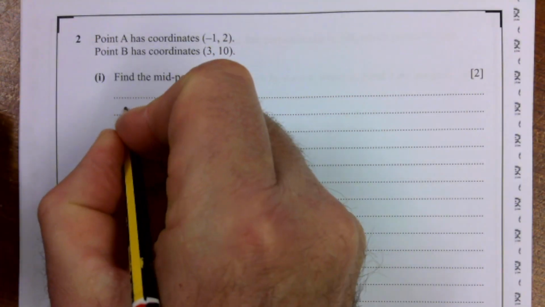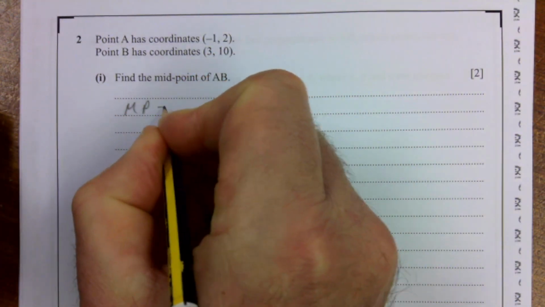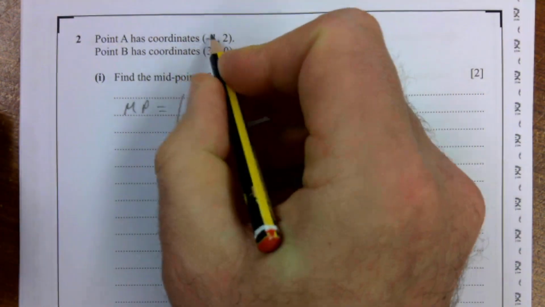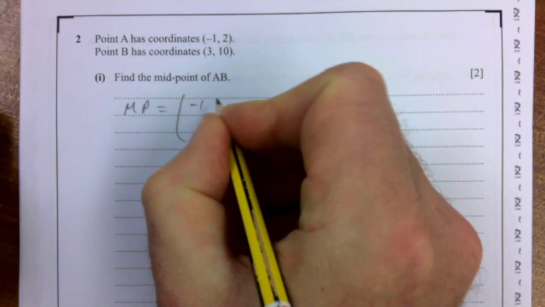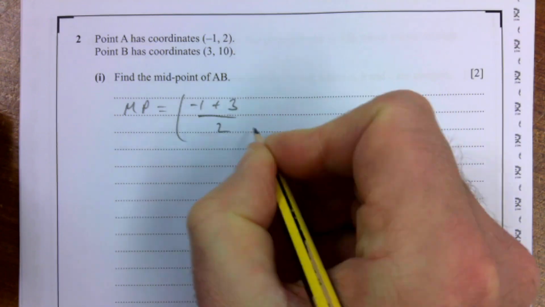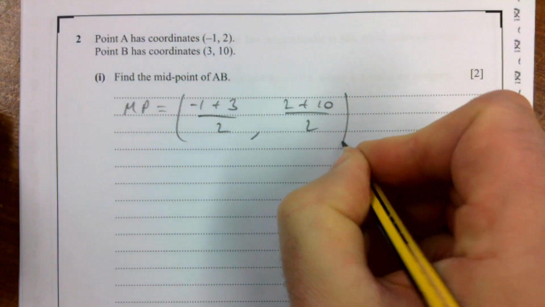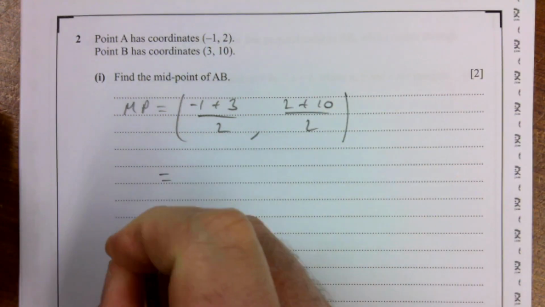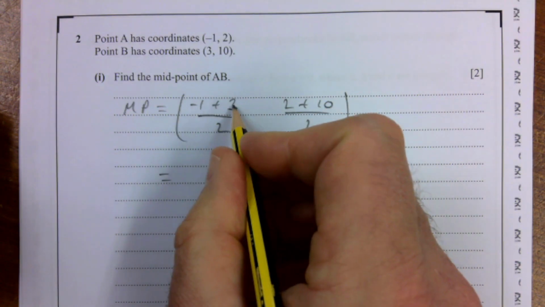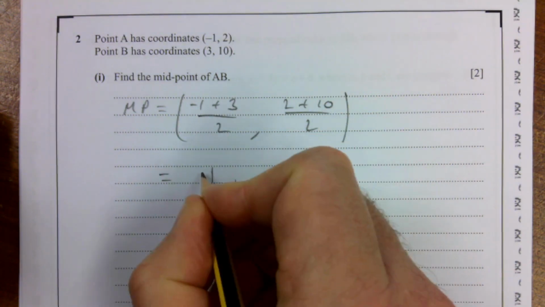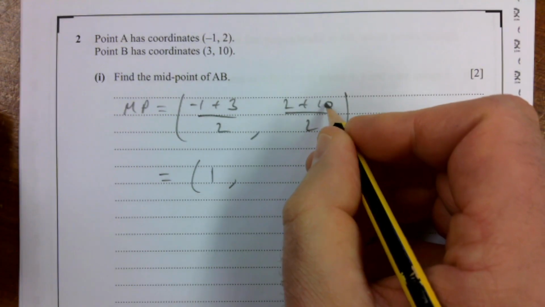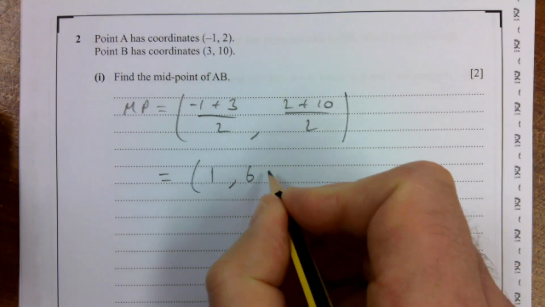Well, we do have a wee formula for that, so our midpoint in this case is going to be add the x coordinates, -1 plus 3 all over 2, and then 2 plus 10 all over 2. So not too much then to worry about. Then -1 plus 3 gives me 2, 2 over 2 gives me the point 1, 2 plus 10 gives me 12 divided by 2 is 6.